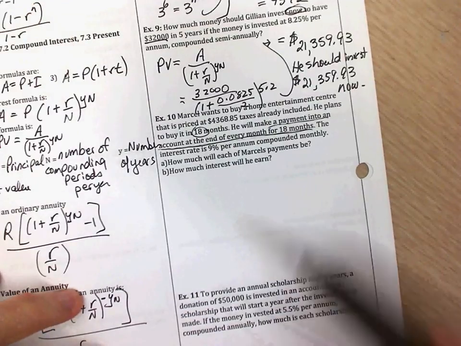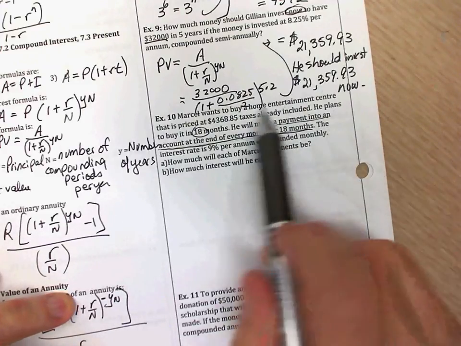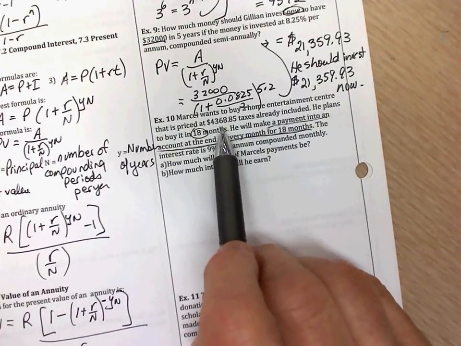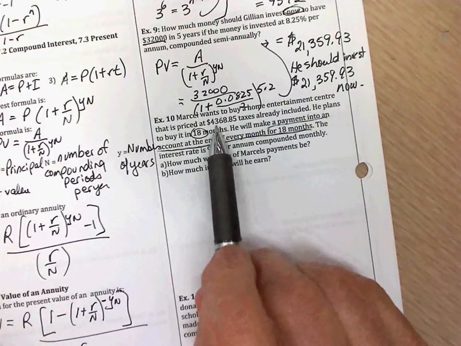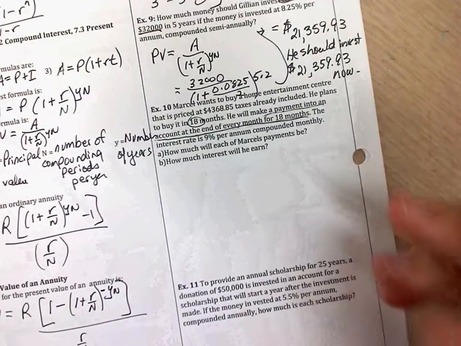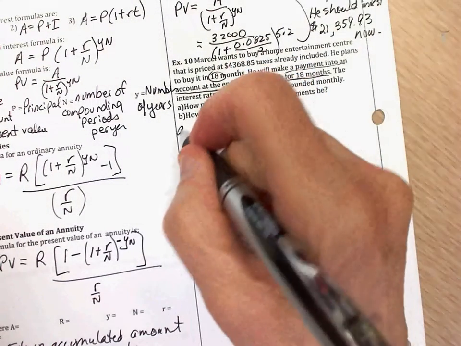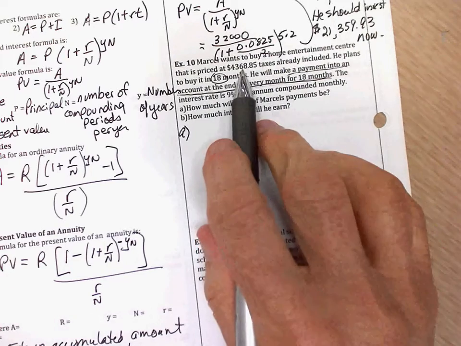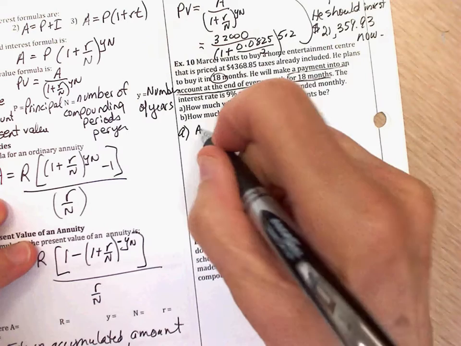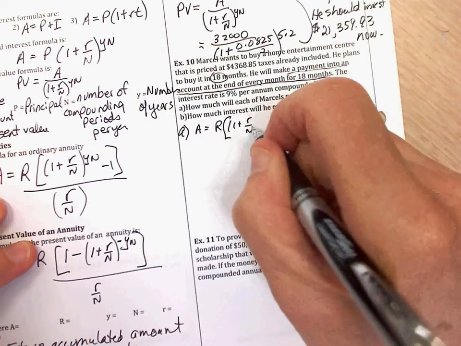Now, he wants this much money in the future, right? In 18 months. He wants this amount in 18 months. That is a future accumulated amount. Therefore, we are using this formula. So this is A. This is not a present value. It's a future value. So let's just write down our formula. R times 1 plus r over n to the yn minus 1 all over r over n.